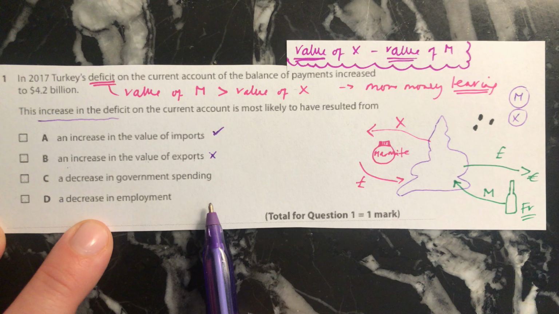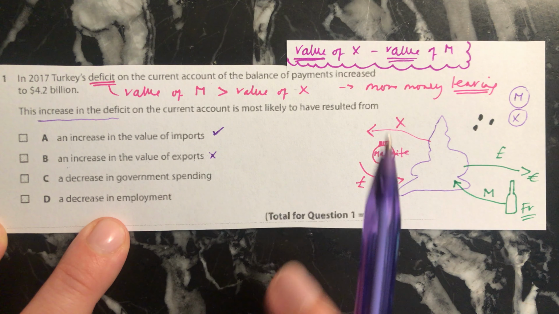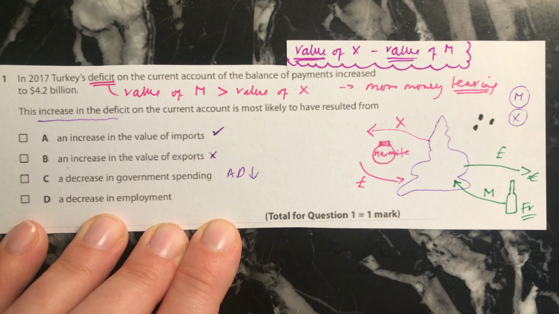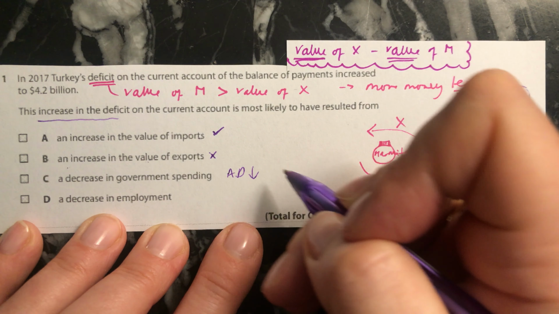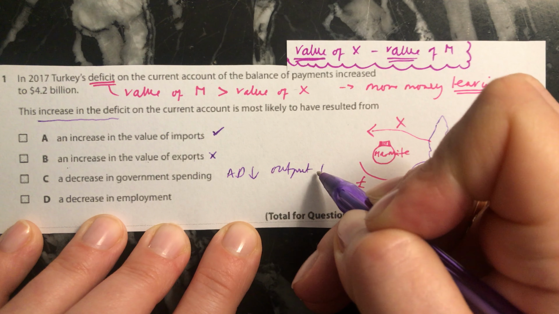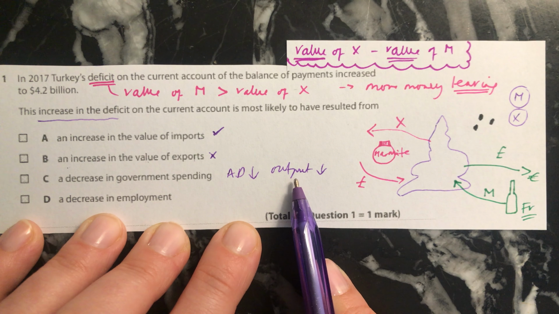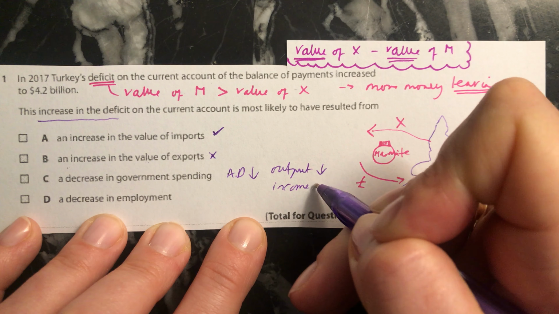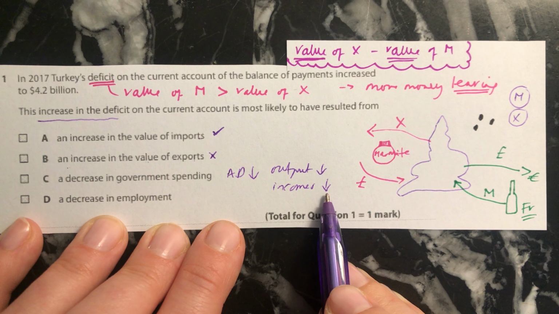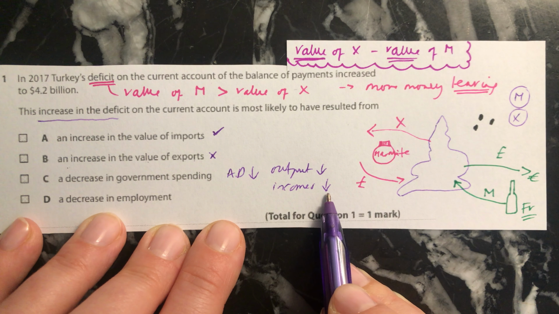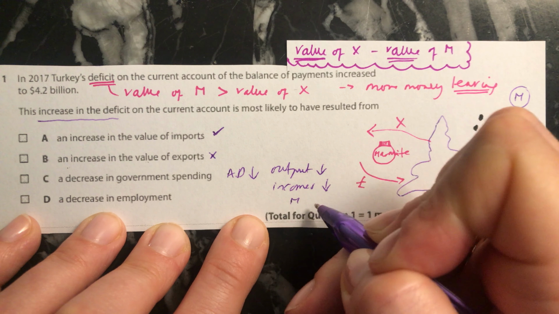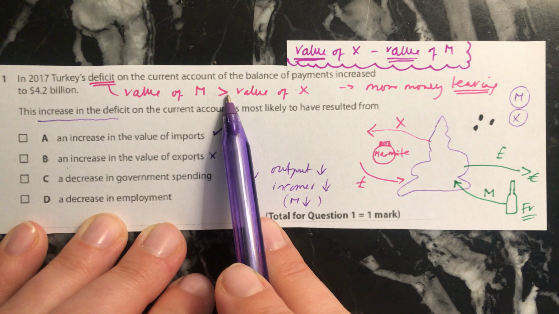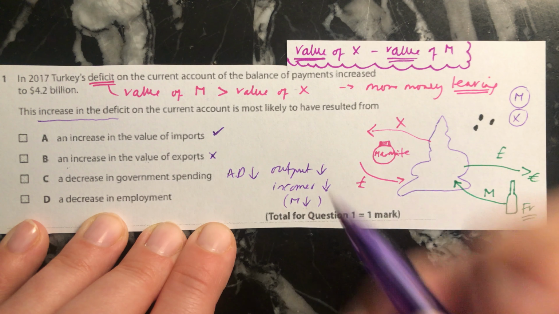The next one, a decrease in government spending. This is a bit of a red herring. It's a bit unrelated, but if we follow it through, if we have a decrease in government spending, if everything else stays the same, this would cause aggregate demand to go down. If aggregate demand goes down, it's likely that output will go down. And we know that output is linked to incomes. It's equal to incomes in the circular flow. So this would cause incomes to go down. If incomes go down, people will actually go shopping less and they will import less. And if we import less, we're not going to see the value of imports being greater than the value of exports. Imports will actually be coming down. So this is wrong.